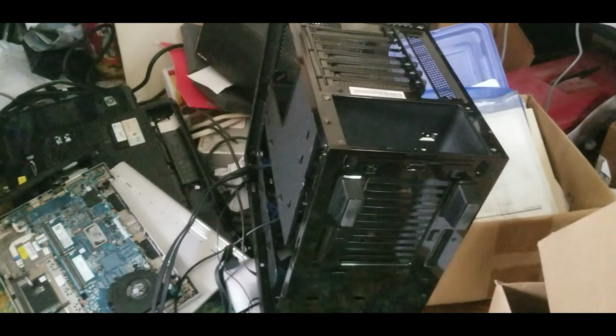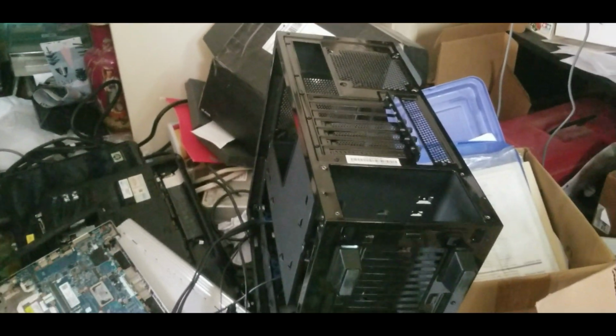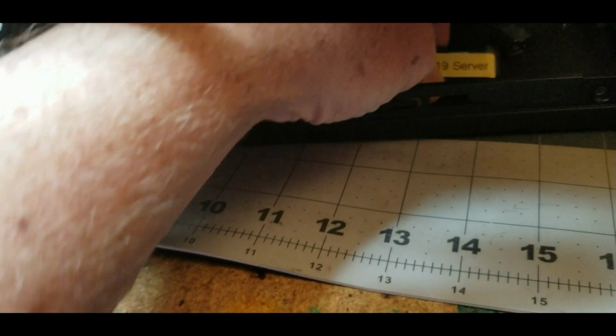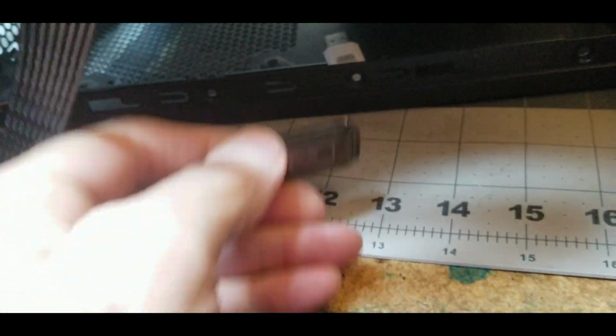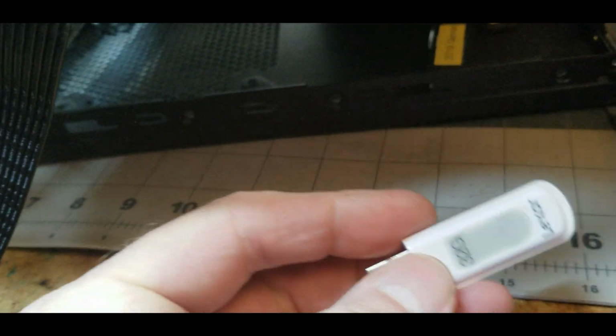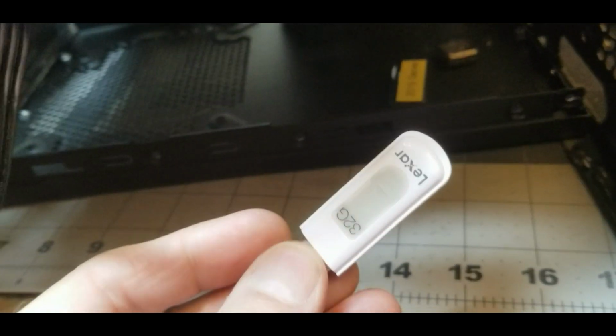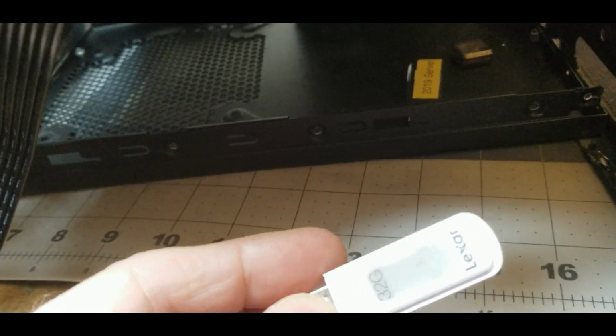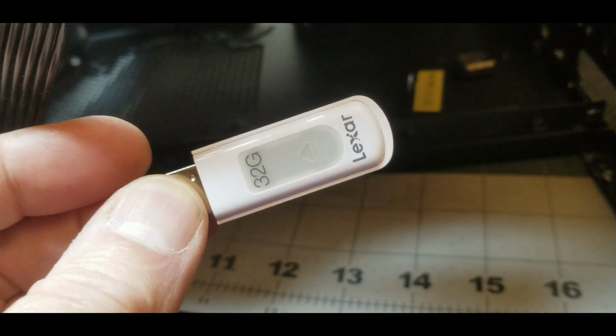And the server's going into this case here when I get done. So then you want to take your thumb drive. Oh, that's the wrong one. So you want to take your thumb drive. I put that driver, what was it, display driver or whatever it was, on this USB drive, and I inserted it in the back.